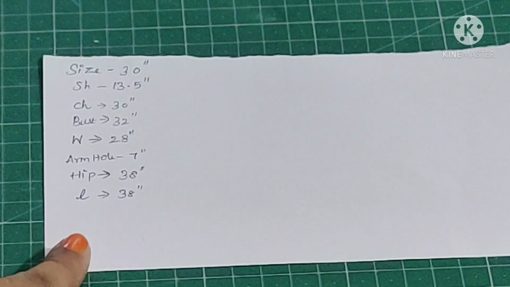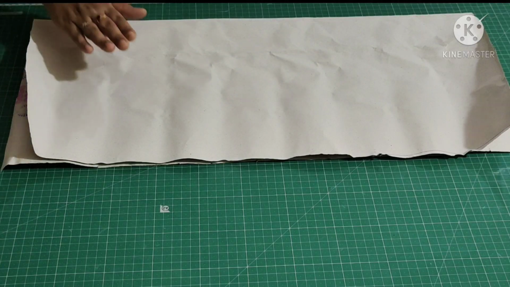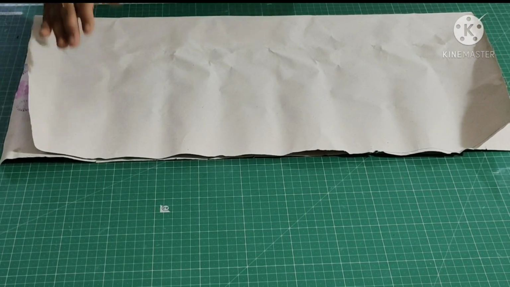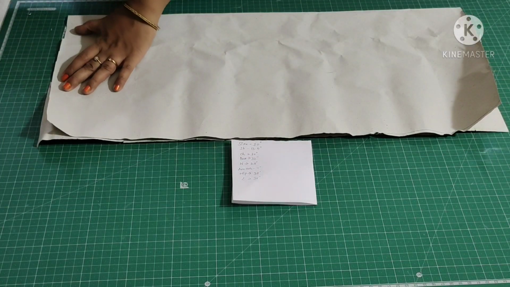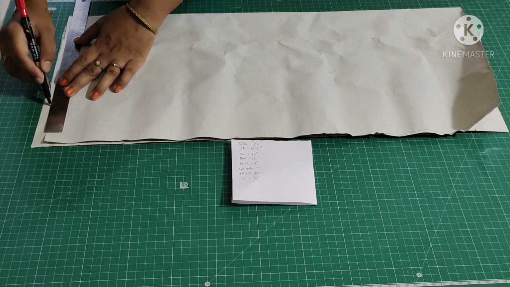So I have taken S size. This is the standard measurement. Now I'll show you how to draft this. I have taken a piece of paper. These are 2 layers. Firstly, I'll draw a shoulder line.